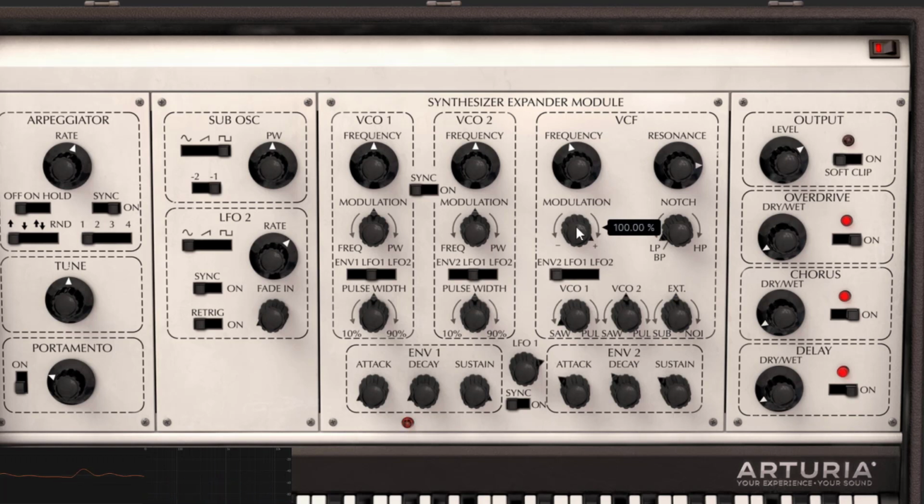Now, if we go really aggressive on the modulation, sometimes it's going to be a little bit too much, so you need to find the sweet spot right here. Now, the cool thing is that you can go in negative mode. If I go the other way, it's going to be negative. So if I just leave the settings we have right now with the envelope 2, I'm going to get that sound, which is not that cool.